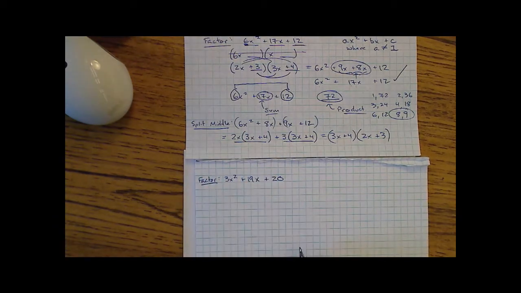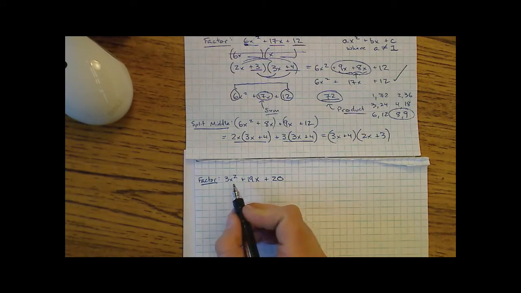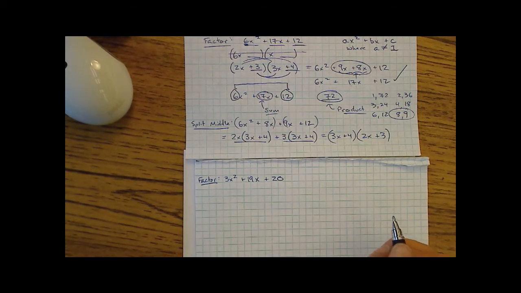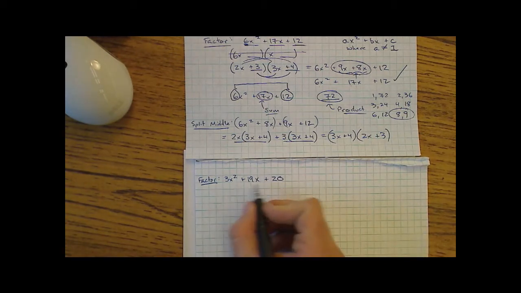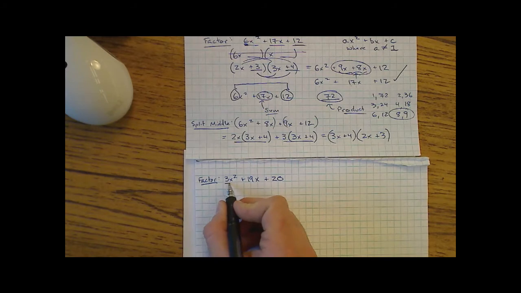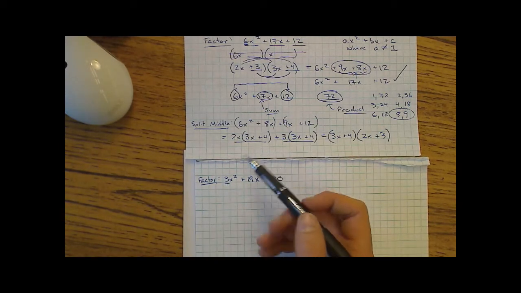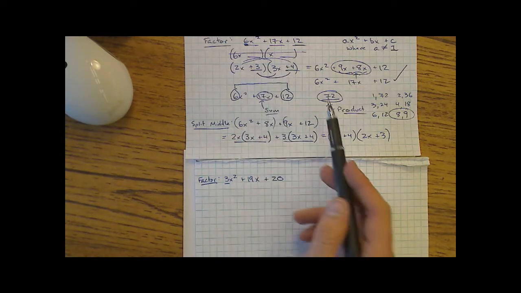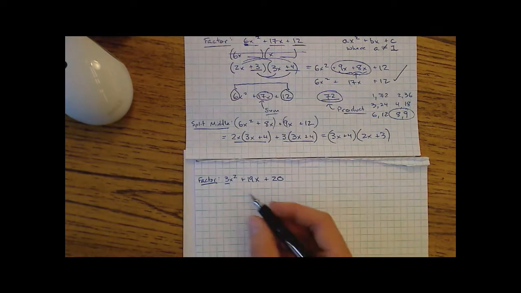Okay. So first, is there a greatest common factor of the three terms? No, there's not. So I can't start by using my greatest common factor strategy, and I can't use the simple sum product rule because there's a number out in front. So I could guess and check to find the answer, like I did up here in the first strategy, or I could split the middle. And I'm going to show you how to split the middle.